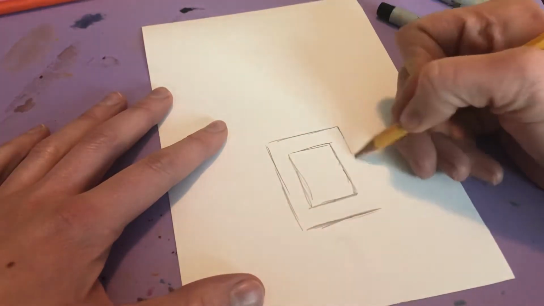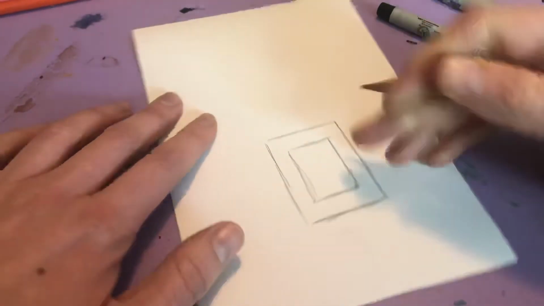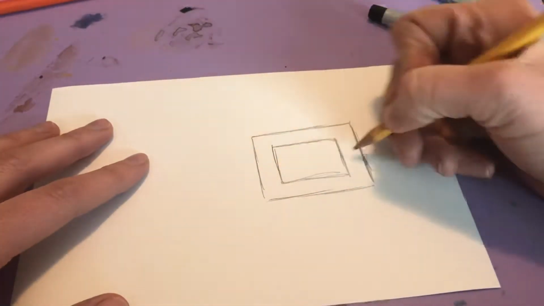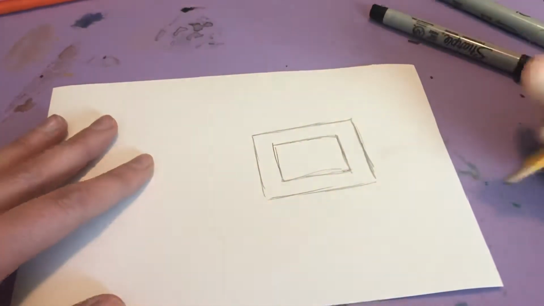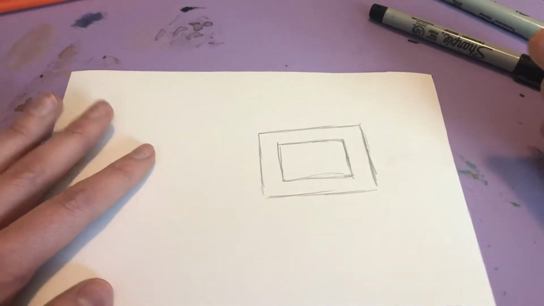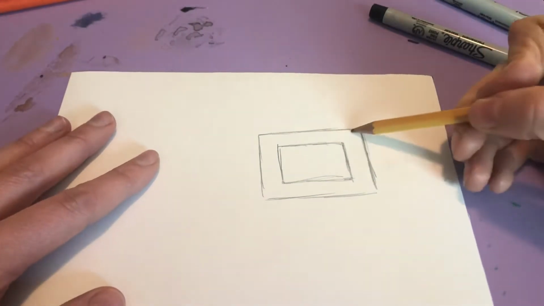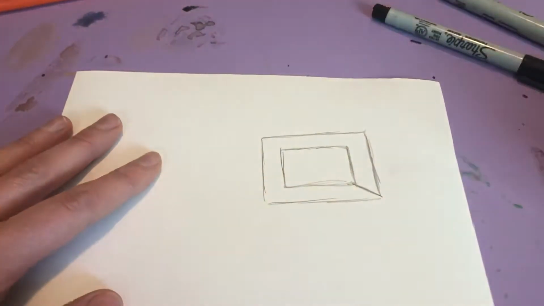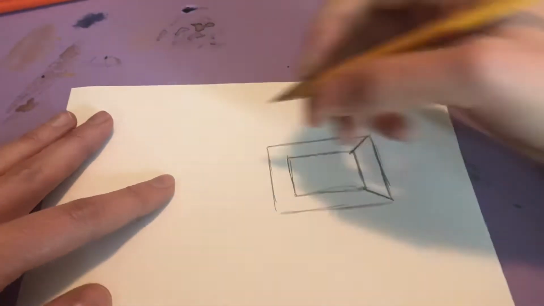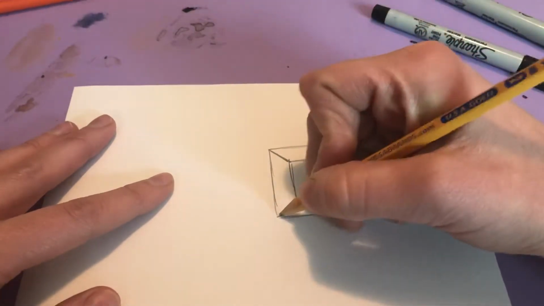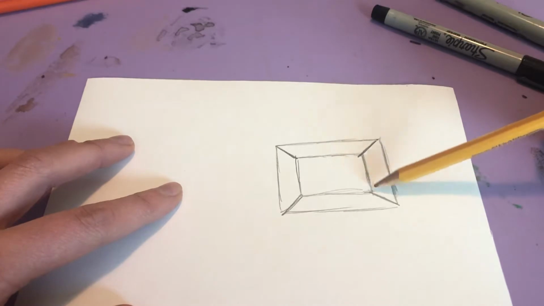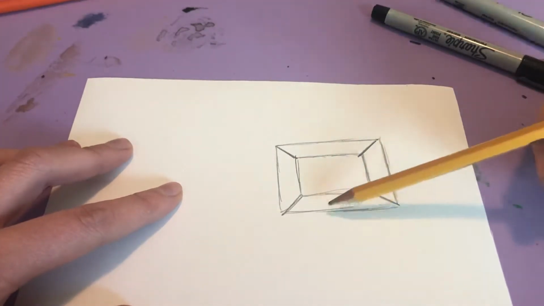If you want to be more precise with your geometric forms, you're more than welcome to use a ruler too. But I'm just freehanding it because I wasn't sure how many people would have rulers at home. All right, so after I've done that, I'm actually going to connect the points or the corners. So I'm going to draw a line like that, a line like that, line like that, and line like that. And that creates a very simple rectangular gem.